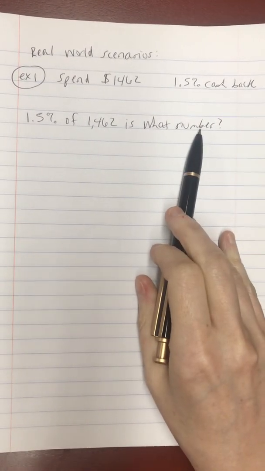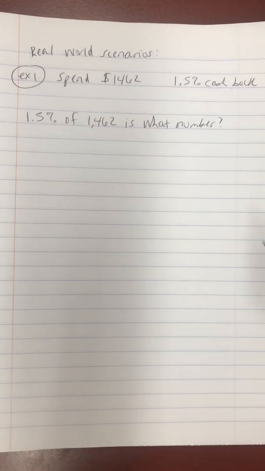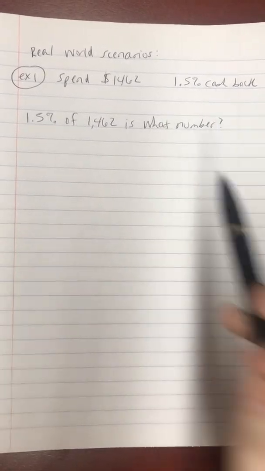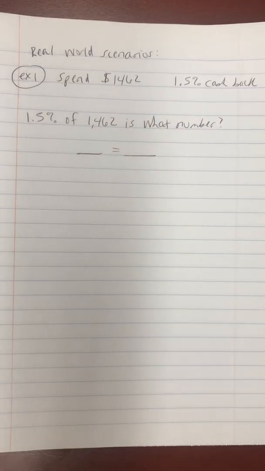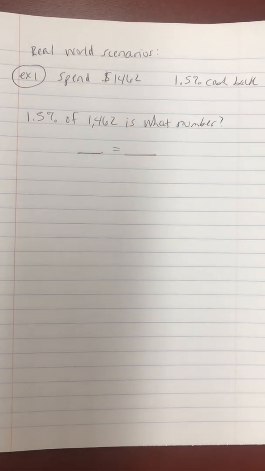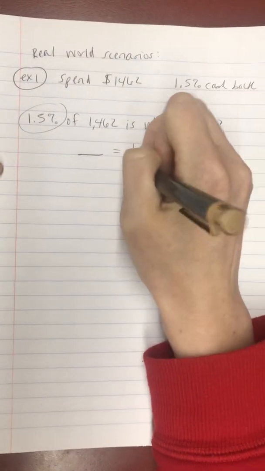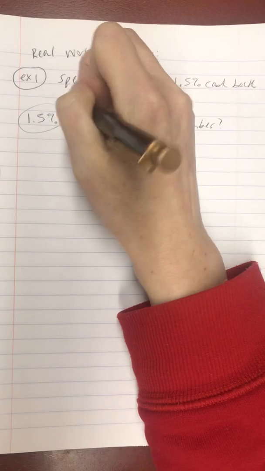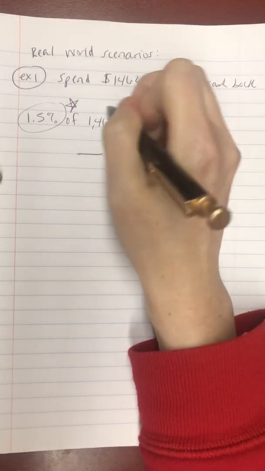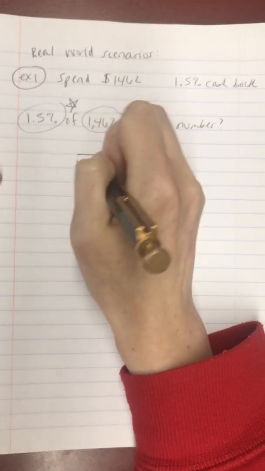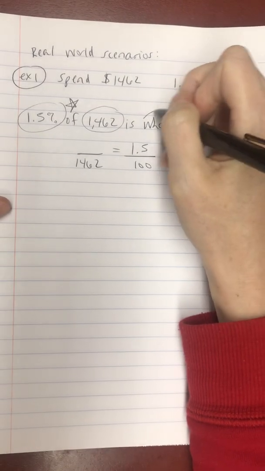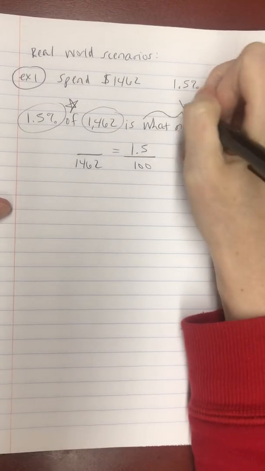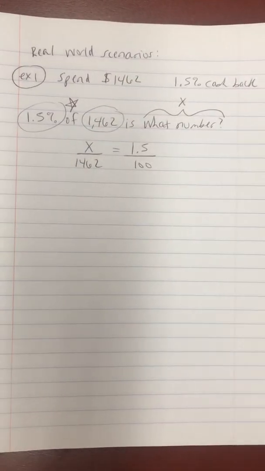Okay, so see how we can take a real life situation and write it as a percent problem. And now we're gonna use a proportion to solve it. So cool. So if you're ever in this kind of situation, you can totally make a proportion and solve it, and you'll be able to figure out exactly how much cash back you're gonna get in a month. So I'm gonna go kind of quick. The percent is 1.5 over 100. Here's the word of. What comes after of? 1,462. So that goes on the bottom, whatever comes after of. And then the leftover thing here, what number? That's my x. That goes right on top.